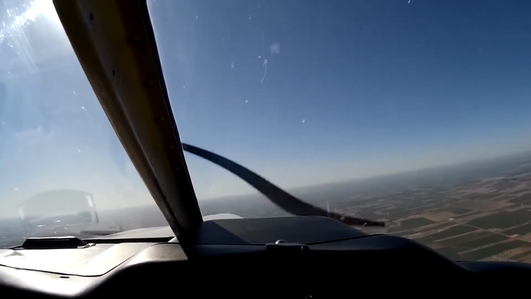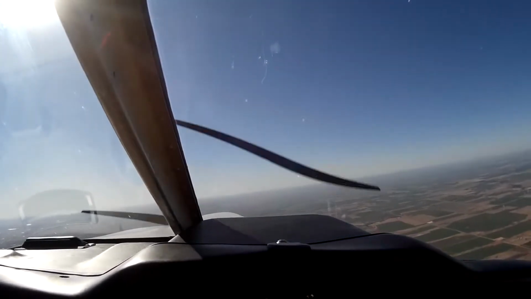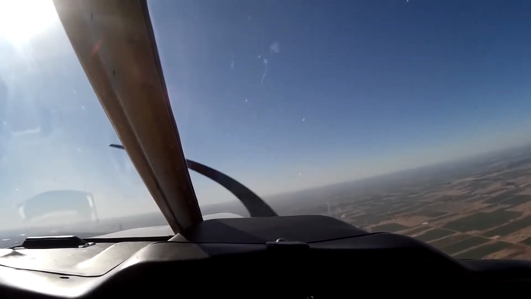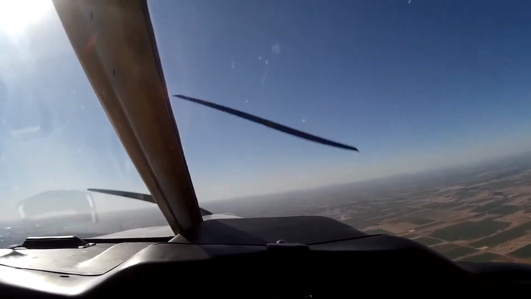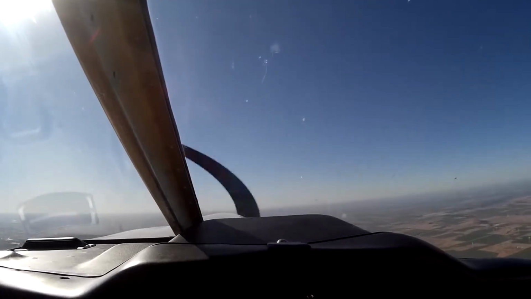Sundance traffic, Cherokee 262 Sierra Alpha is 8 miles to the northwest, simulating engine out procedure.